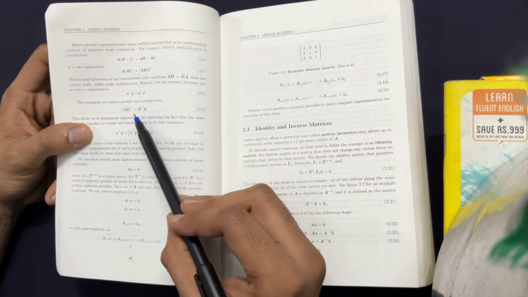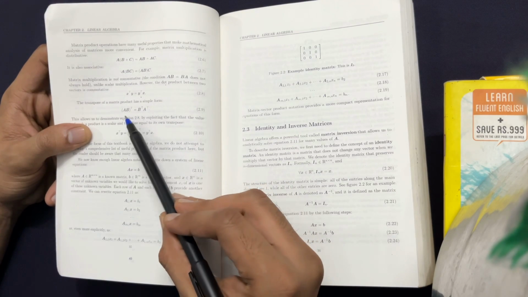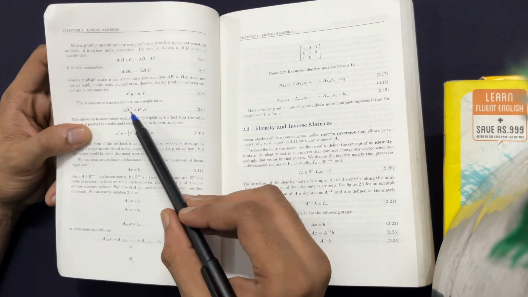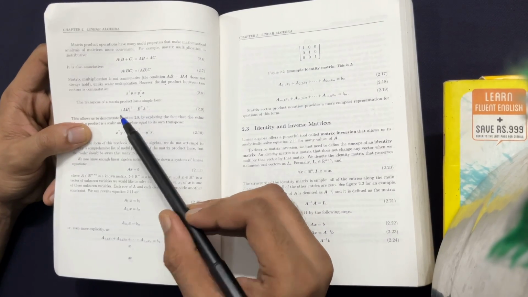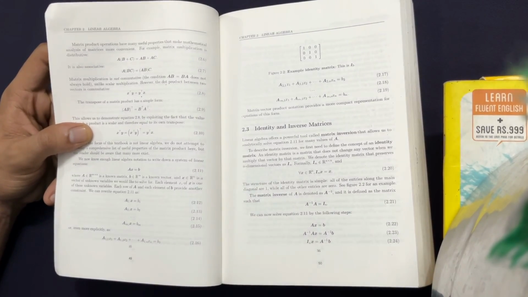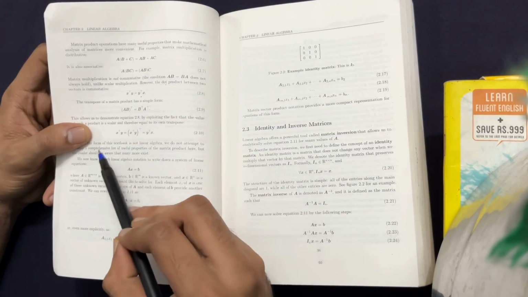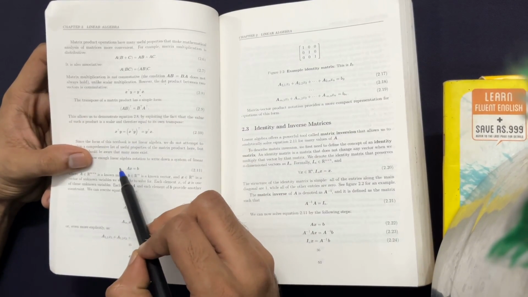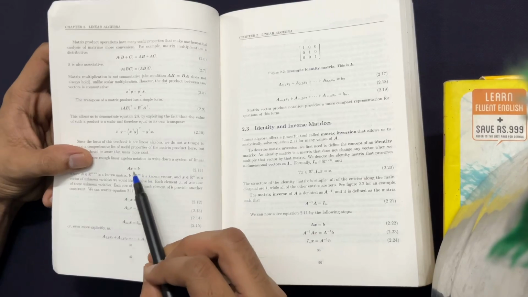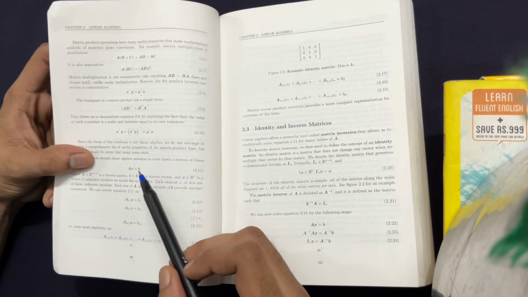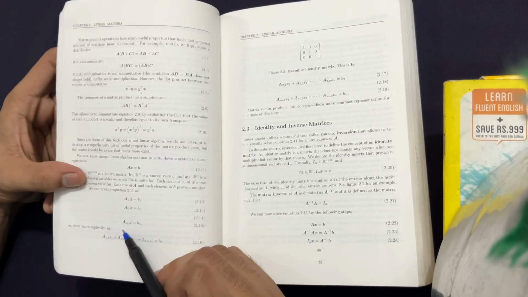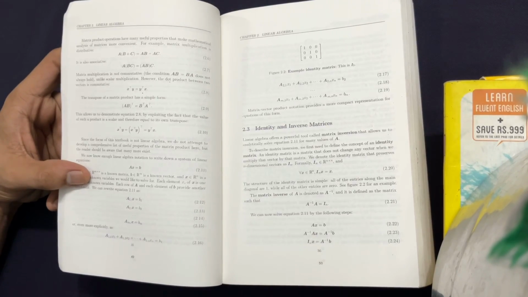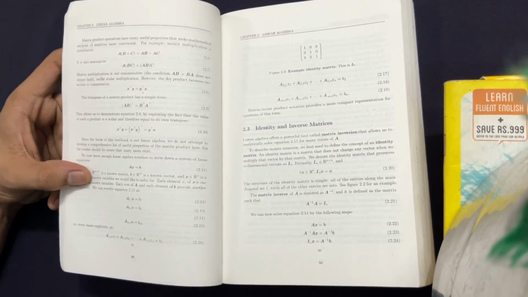The transpose of two matrices multiplied is equal to the transpose of the individual matrices, but in the reverse order, as you can see. And of course, if you apply transpose two times, you will get the same matrix. The transpose of a transposed matrix is just the original matrix itself.